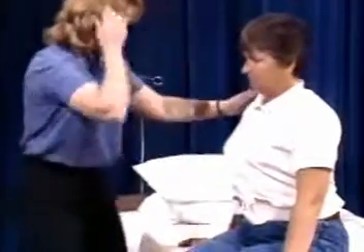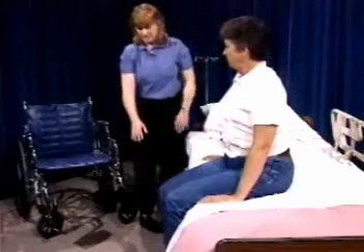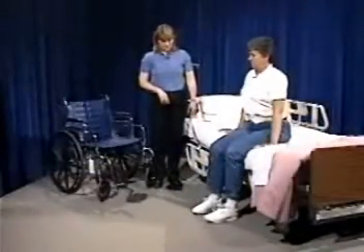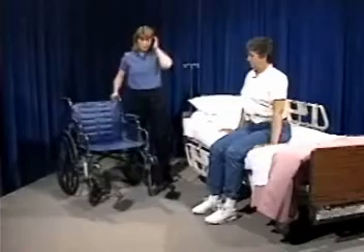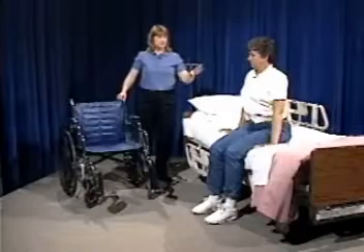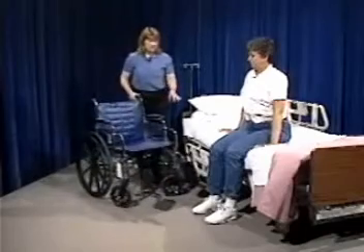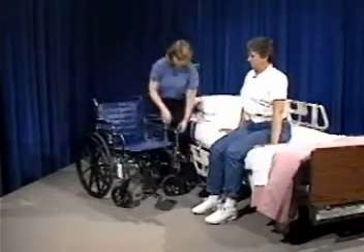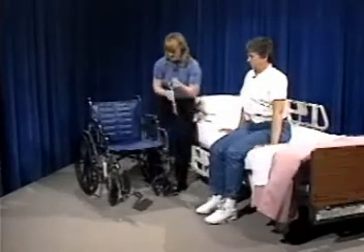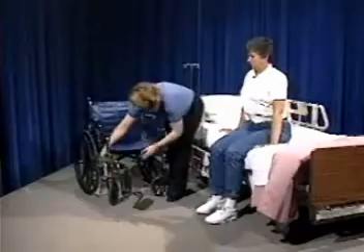Now, what I'd like to do is make sure that the bed is at a proper height so that my patient can get her feet flat on the floor. And what I'd like to have you remember is that when you have a patient who's got one side that's stronger, you need to always transfer to that stronger side. Now with Mrs. Jones, her right side is stronger, so I'm going to position the wheelchair parallel to the bed on her stronger side. Before I move the wheelchair over, I'm going to swing away and remove the leg rest so that it's not in my way. And I'll do the same on the other side.